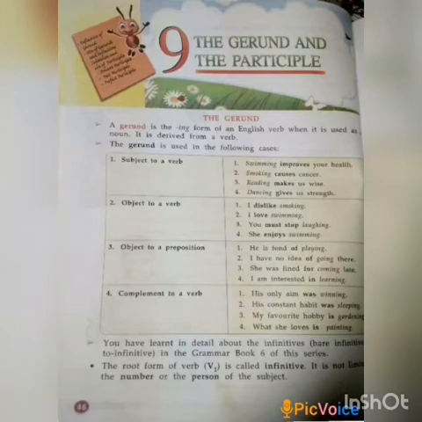And third one, object to a preposition. First one, he is fond of playing, and second one, I have no idea of going there. Third one, she was fined for coming late, and fourth one, I am interested in learning. Here see, it plays an important role after the preposition. So the object comes after a preposition here.